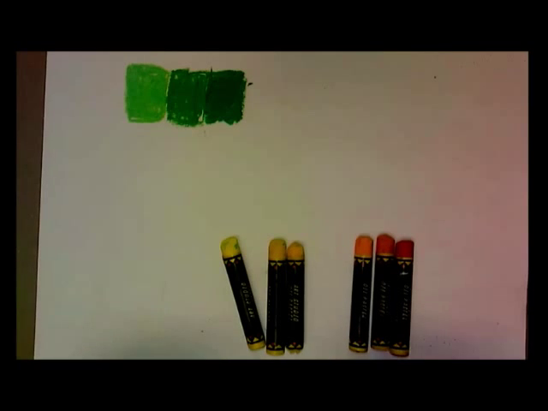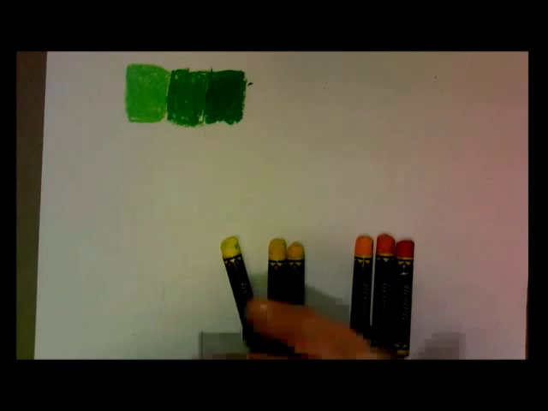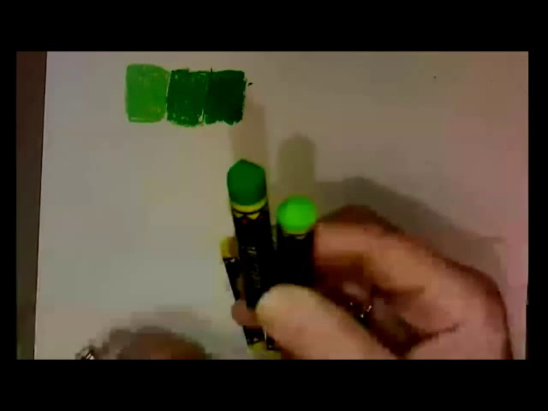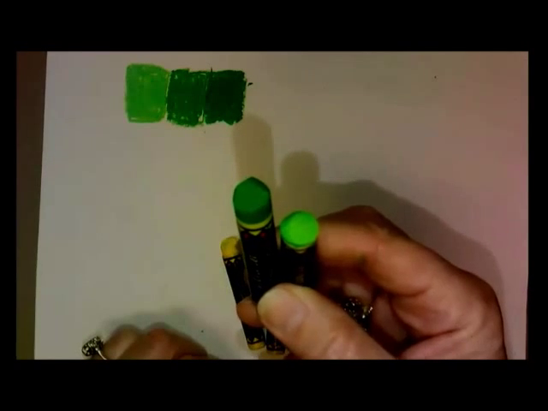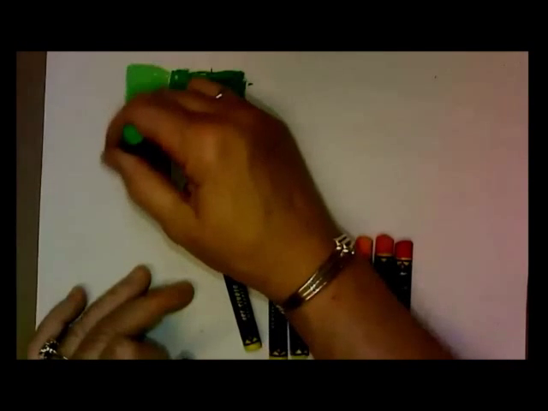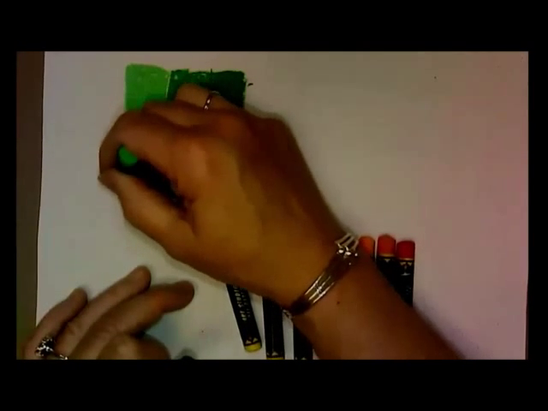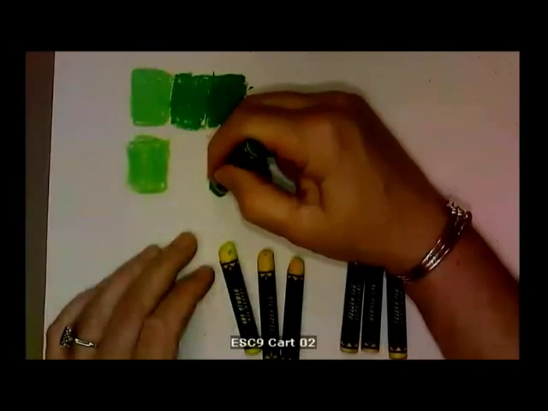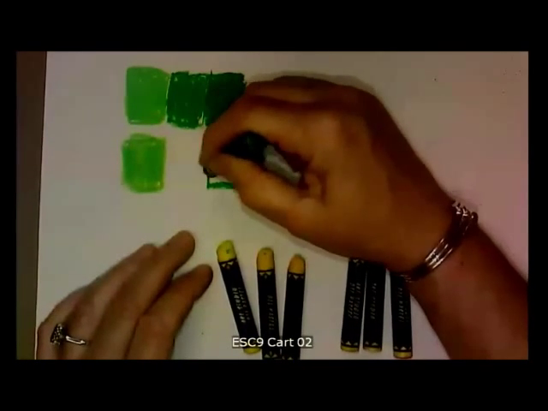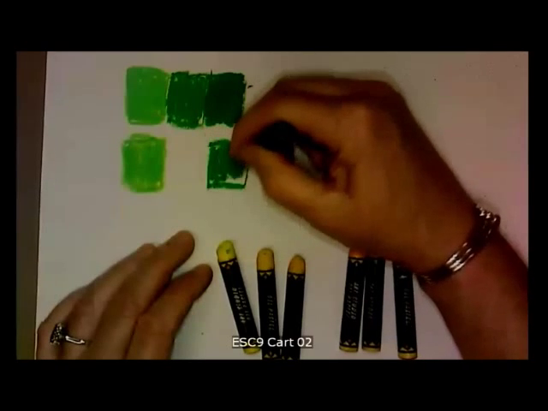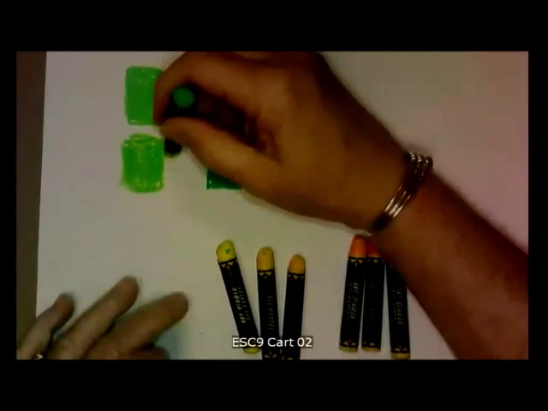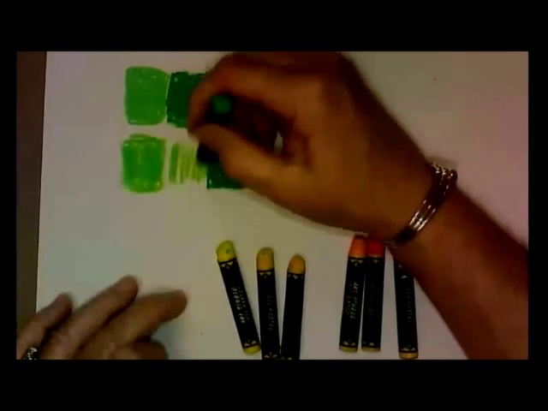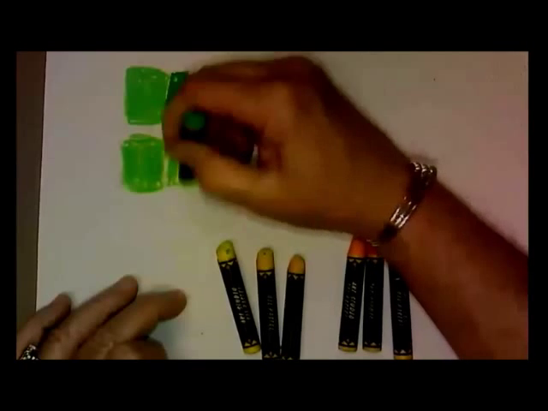Now, if you only have the dark one and the light one, here's how you can create your in-between color. Here's my dark one and my light one. I'm going to draw my light one. And then I'm going to put my darkest one over here. Now we wanted to create a color that's in between there, a different value, a lighter value. So what I'm going to do is take my light one and lightly draw in between here, color it in just lightly.